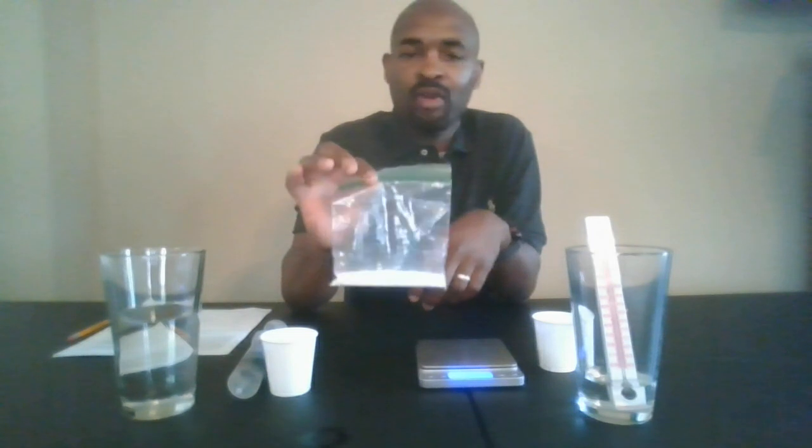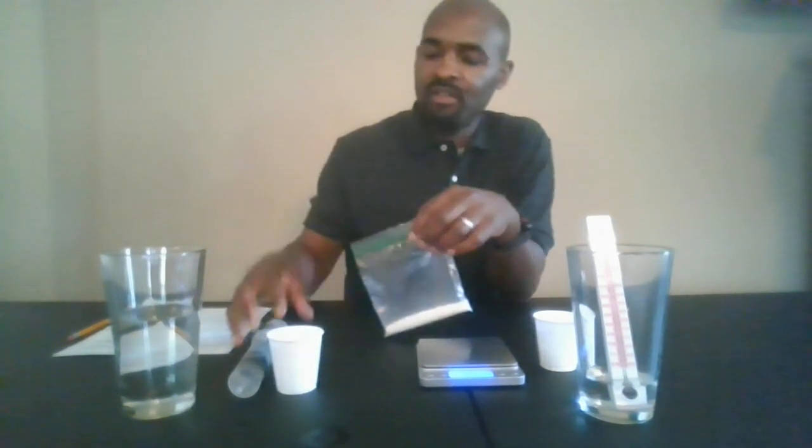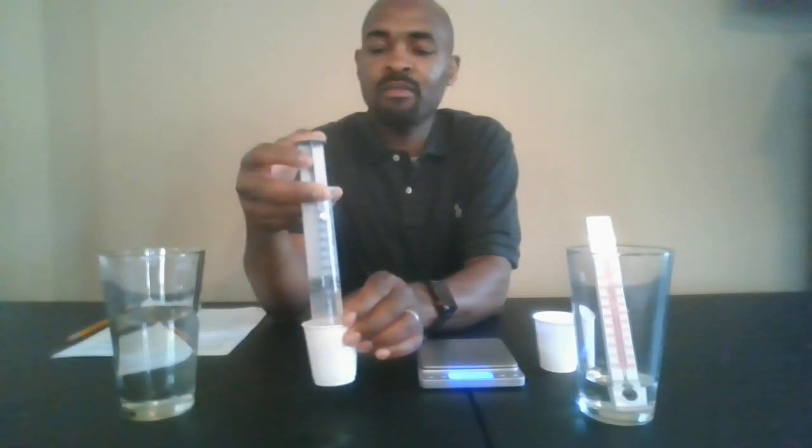So the two substances that we will be using in this experiment are calcium chloride and water. So you will need 15 grams of calcium chloride and 25 milliliters of water. I also have my syringe here for measuring the water, and I already have the 25 milliliters of water in here. I'll go ahead and put it in this plastic bathroom cup.